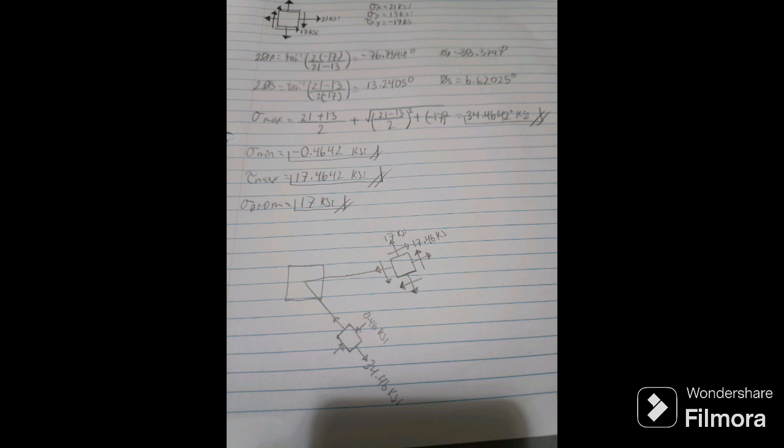Now, applying the formula for the maximum and minimum: 21 plus 13 over 2 plus the square root of 21 minus 13 over 2 squared plus minus 17 squared. That will give us 34.46 ksi. For the minimum, we need to substitute the plus for a minus.